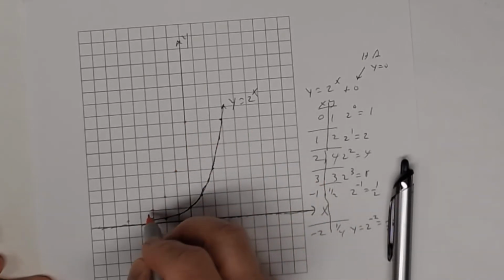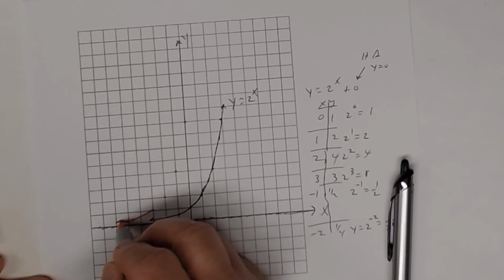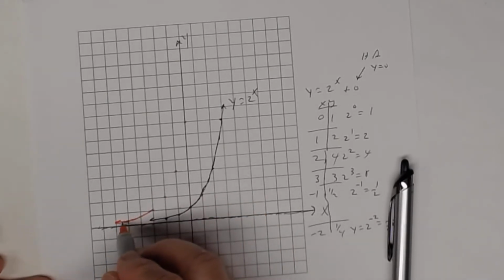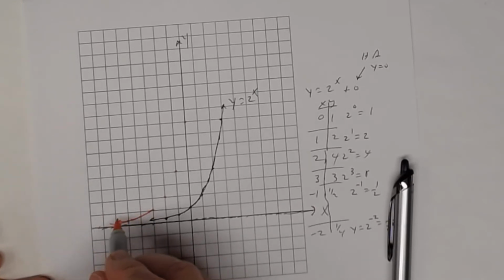All right, and do the best you can. Make it look like it's getting closer and closer and closer to the horizontal asymptote. And don't make it look like it goes back up. Some of you do it very quickly. You want to graph this quick and move on to the next problem. That you mistakenly make it curve up. It doesn't do that. So if you do that, mathematically that's not correct. All right, so don't lose any points. Just do something like what I just did. Don't make it curve up.